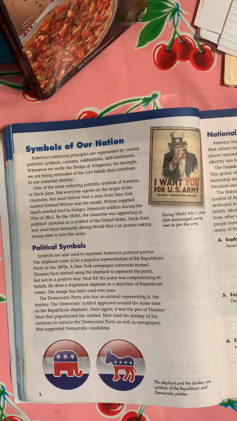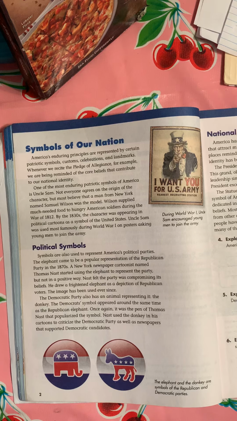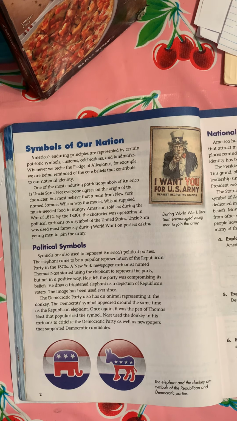All right, so symbols of our nation. America's enduring principles are represented by certain patriotic symbols, customs, celebrations, and landmarks. Whenever we recite the Pledge of Allegiance, for example, we are being reminded of the core beliefs that contribute to our national identity. One of the most enduring patriotic symbols of America is Uncle Sam. Not everyone agrees on the origin of the character, but most believe that a man from New York named Samuel Wilson was the model. Wilson supplied much-needed food to hungry American soldiers during the War of 1812.